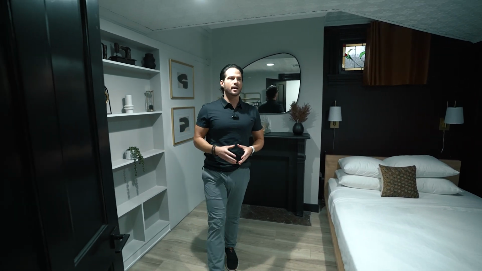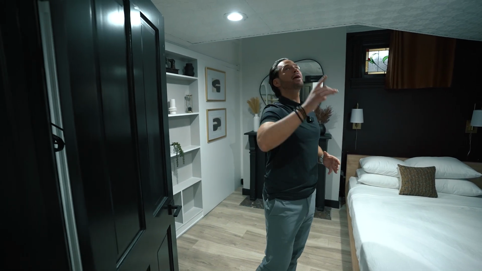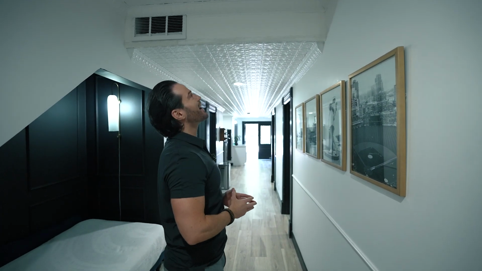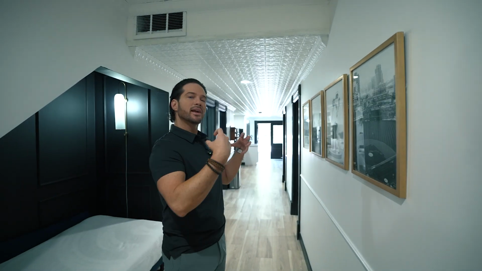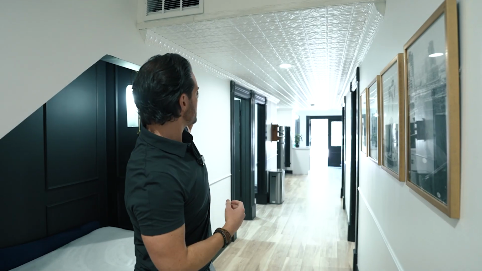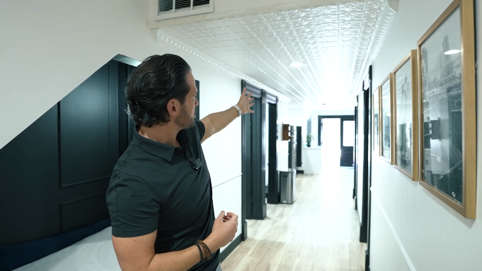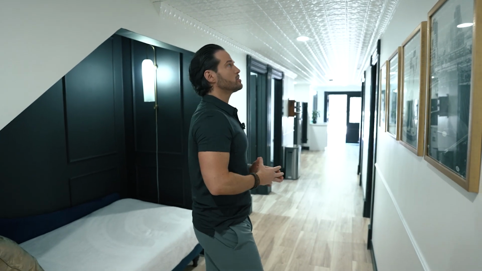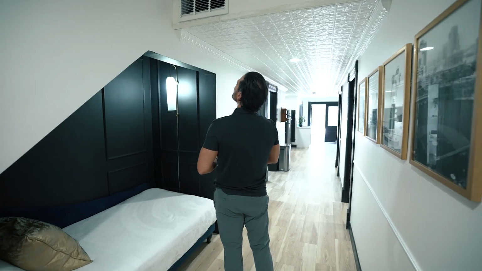Got the luggage rack, got the garment rack, flat screen TV. And if you notice throughout this entire unit, you have this beautiful tin ceiling. Did not look beautiful when we got it, but rather than demo it, we decided to keep it and paint it. And as you can see, it really opens up the space. The way the light hits it, it actually makes it feel much bigger than it is. So huge shout out to Interior Inspired for that choice.